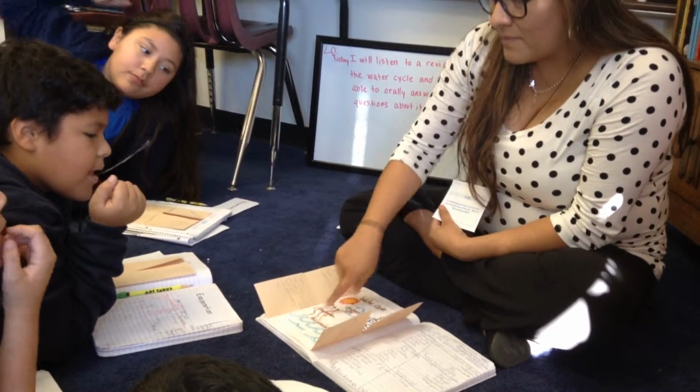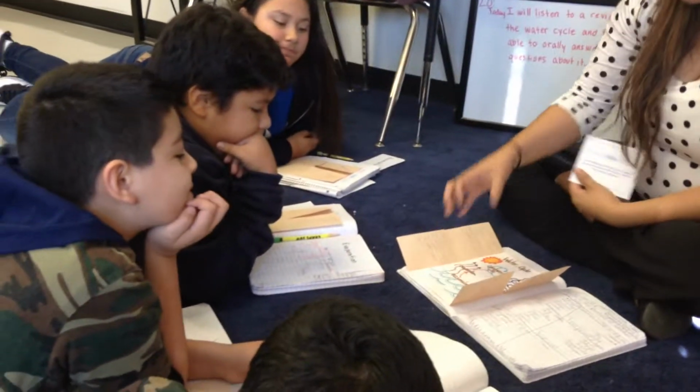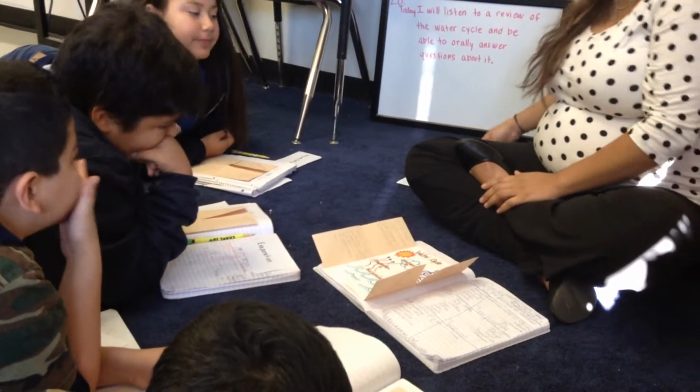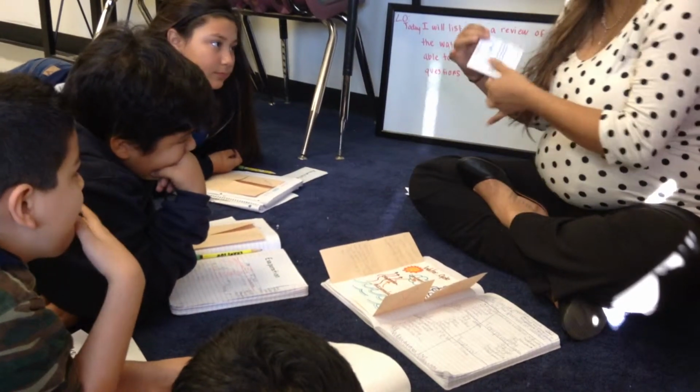Okay, so essentially the swimming pool of water would be considered what? Accumulation. Good job, because it accumulates water. Okay, so let's think about this one.